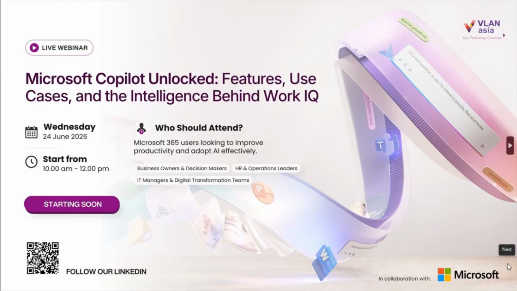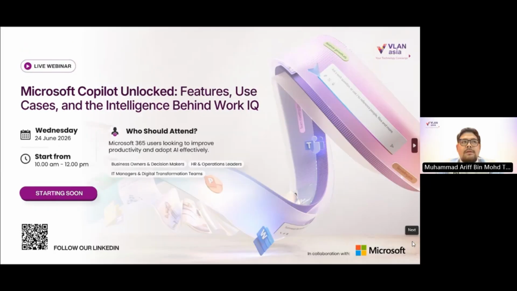We are continuing with the AI trend, and today we're going to review the brains behind the AI for Microsoft Copilot. Aptly named, the webinar is titled Features, Use Cases, and the Intelligence Behind Work IQ. In our everyday tasks, we get AI to assist us with a lot of things, research, summarization, and other things which might take time and effort. With AI, it makes it a lot faster and gains us a lot of advantages.